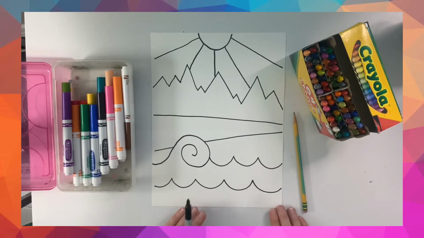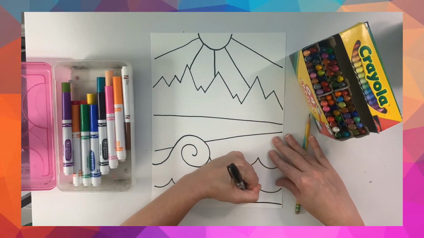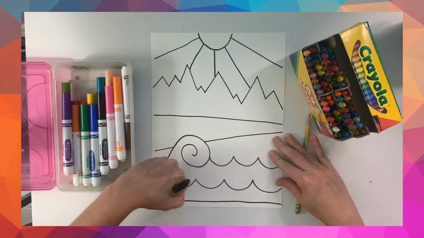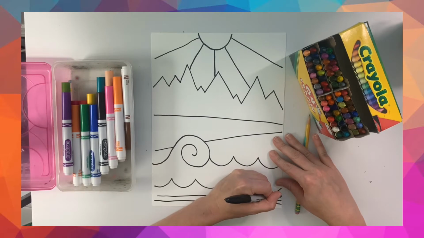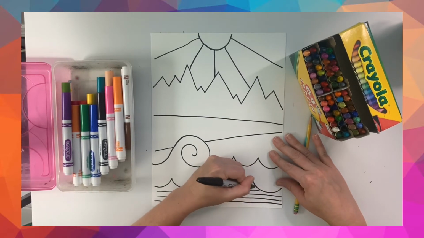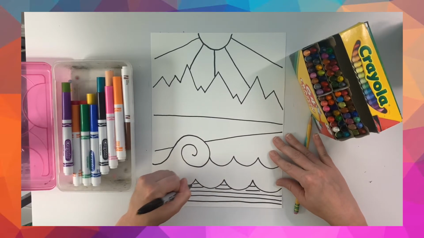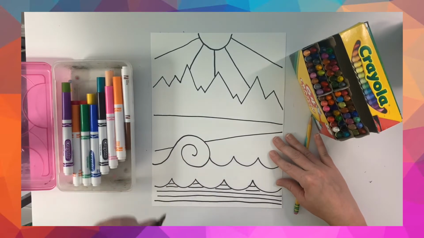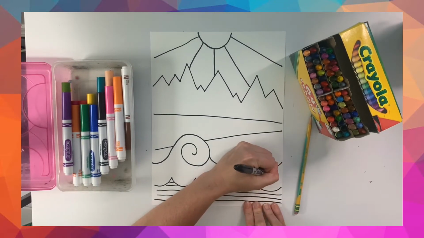In the water, I'm going to start off making some horizontal lines, just going back and forth. I'm going to make sure I kind of get those lines up into the waves here. And in this section, I'm gonna go ahead and make some spirals.